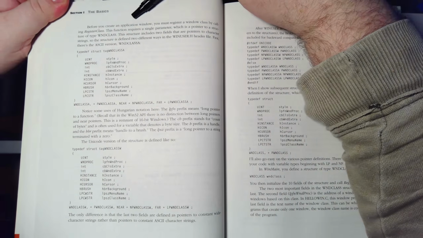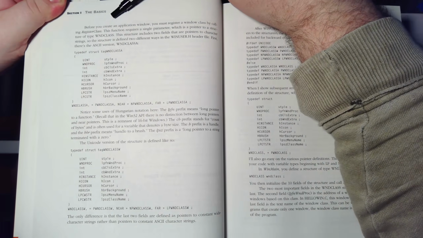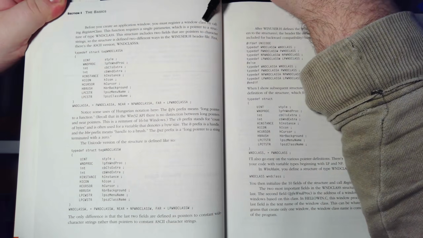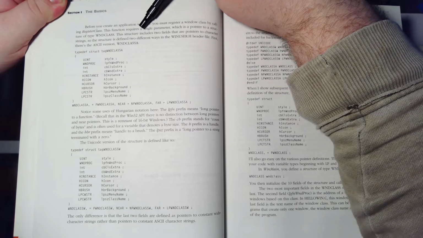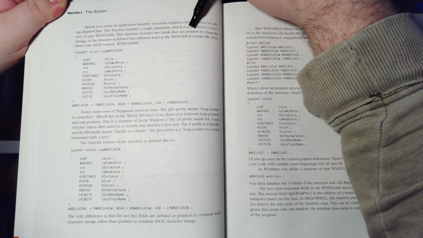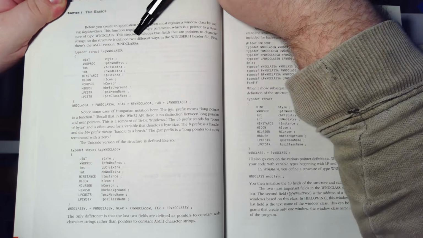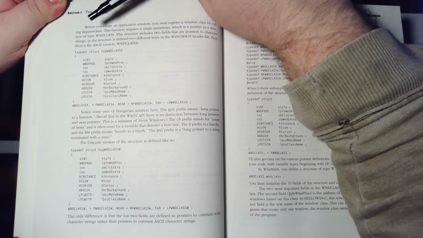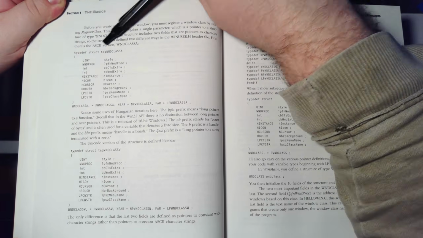Before you create an application window, you must register a window class by calling the RegisterClass function. This function requires a single parameter, which is a pointer to a structure of the type WNDCLASS. This structure includes two fields that are pointers to character strings, so that structure is defined two different ways in the winuser.h header file. First, there's the ASCII version, WNDCLASSA, shown here.